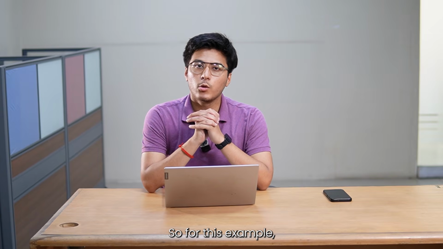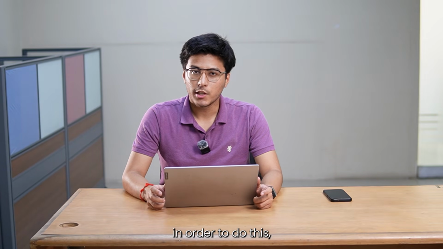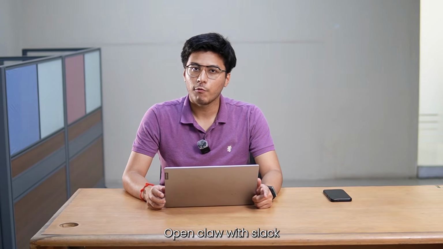So for this example, we are going to create a cron job which will allow OpenClaw to read your emails and search for emails related to assignment submission deadlines or scheduled classes or scheduled tests, and automatically add them to your Google Calendar, as well as send it to you on Slack or any other messaging channel. The important part is, in order to do this, we need to connect our OpenClaw with Slack or any other messaging channel, and also authenticate it with Google.